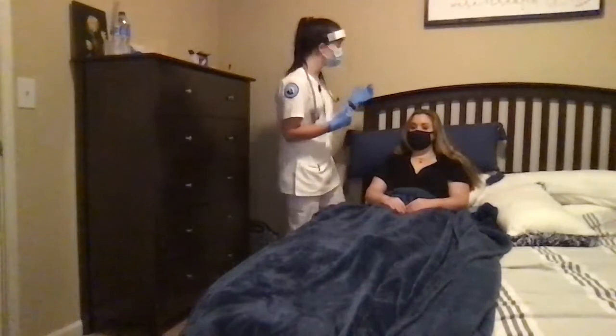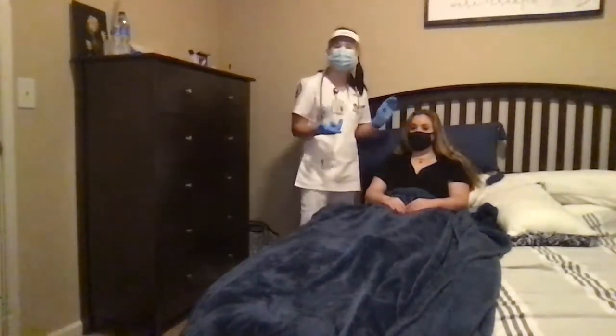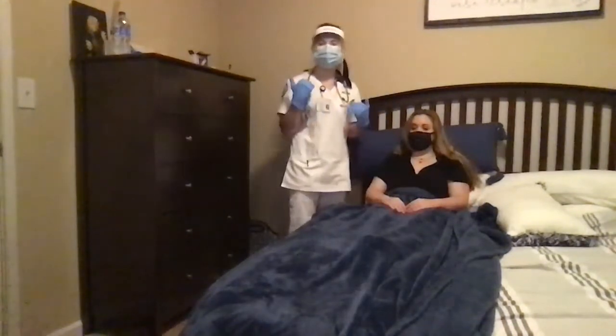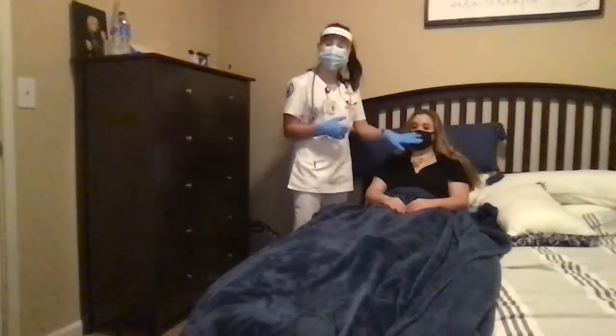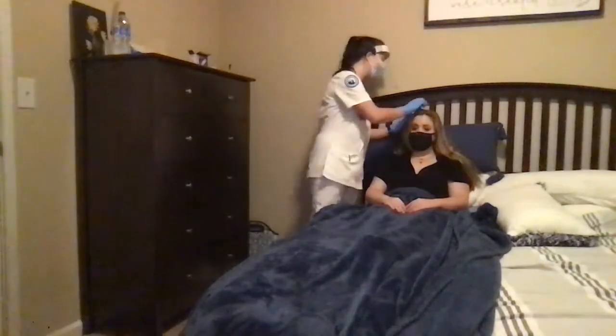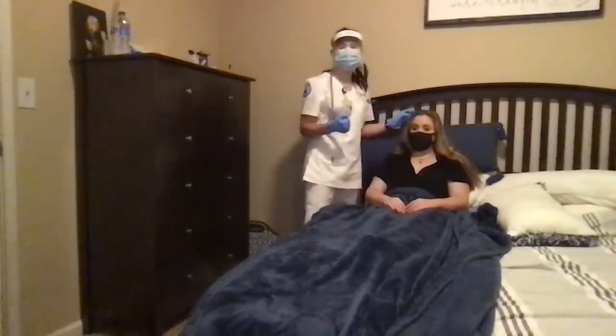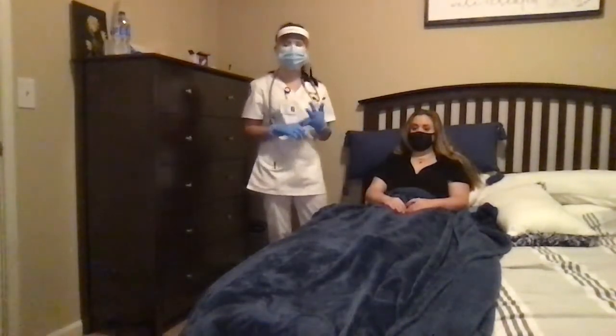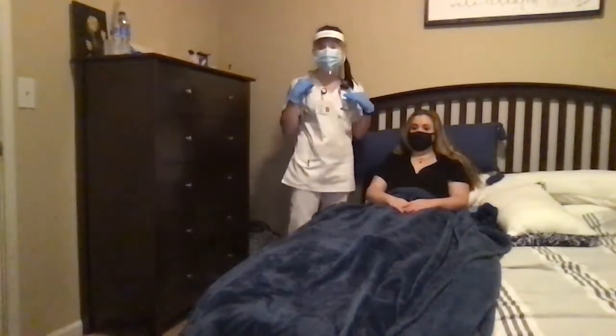I would check the condition of her hair, is it clean? The hygiene, everything. If the patient was a male and had facial hair, I would assess their beard. But just really check to see, is it clean, well kept, that there's no balding, infestations, lice, anything like that.